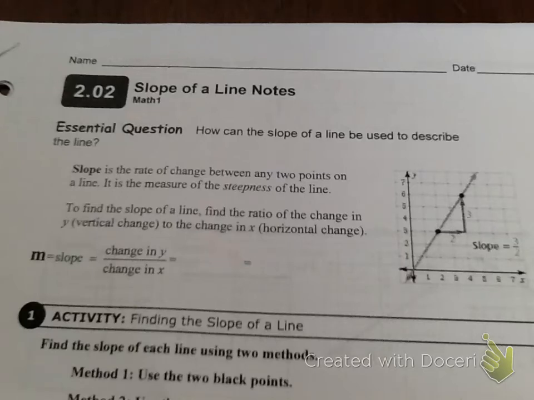Alright, 8th graders, today your essential question is, how can the slope of a line be used to describe the line? Slope is the rate of change between any 2 points on the line, and it's a measure of the steepness of the line.